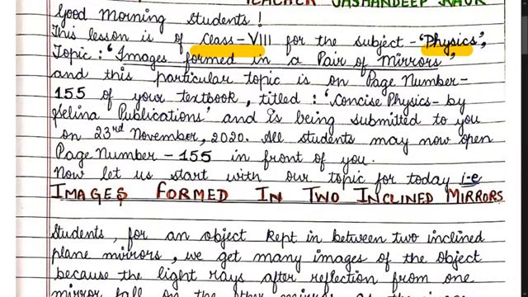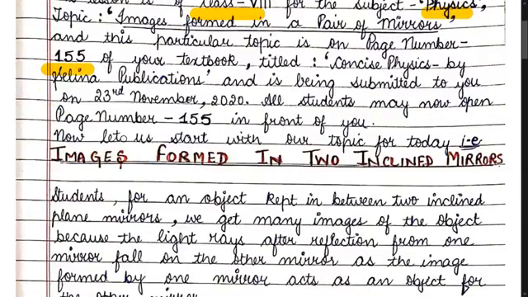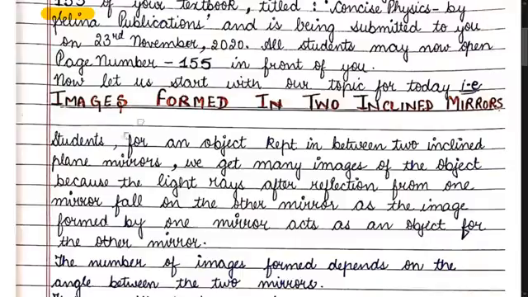And this particular topic is on page number 155 of your textbook titled Concise Physics by Selina Publications and is being submitted to you on 23rd November 2020. All students may now open page number 155 in front of you.